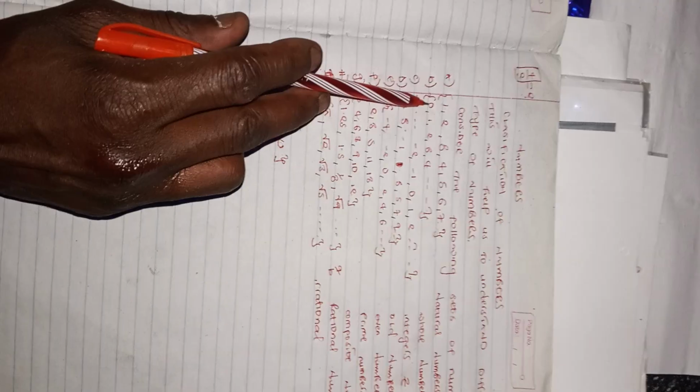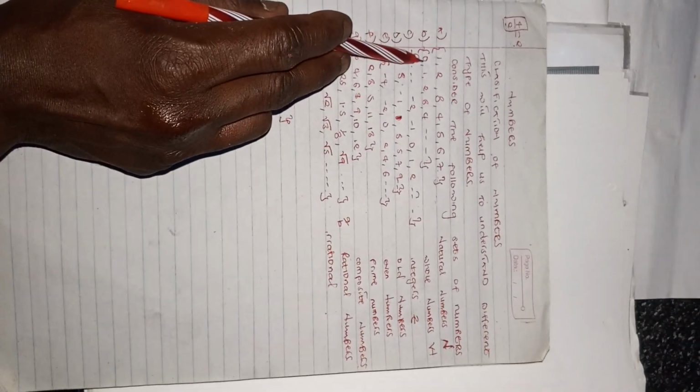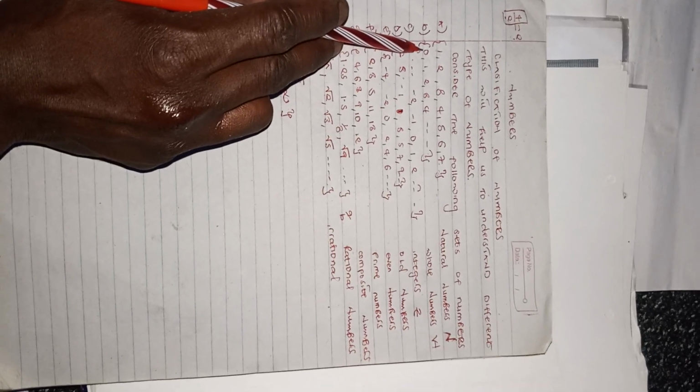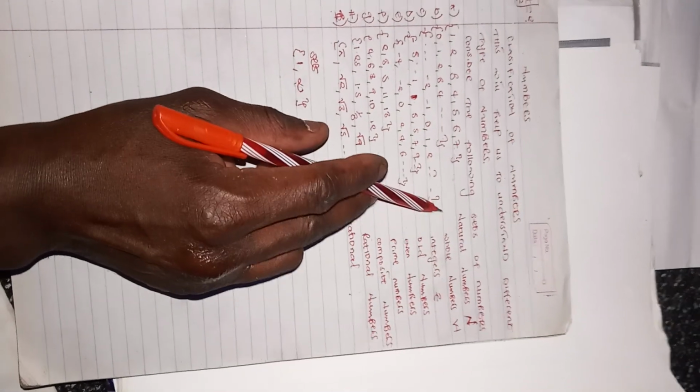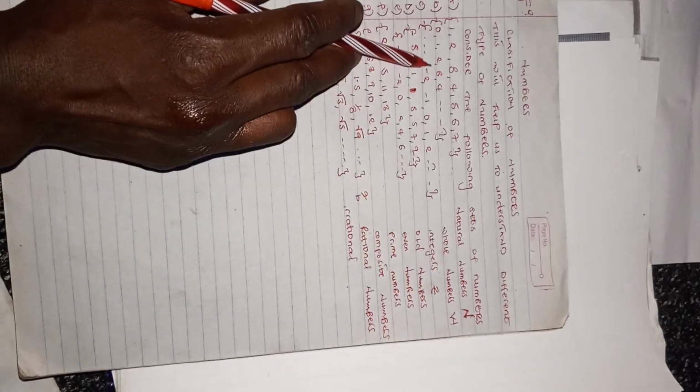Let me go on to B. On this B, I've got numbers from 0, 1, 2, 3, 4, going up to infinity. So from the first list, on the second one, I've just added a 0. This 0 will make a difference. I'm turning these natural numbers into whole numbers. In other words, these are counting numbers including a 0.